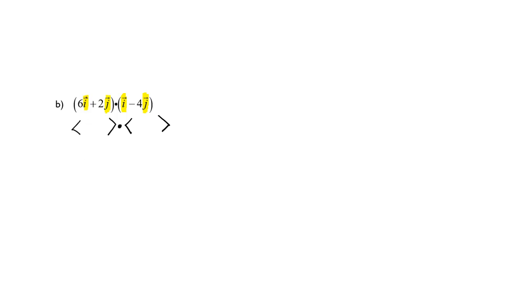Since 6 times a unit vector in the x direction will give me 6, and 2 times a unit vector in the y direction will give me 2, I will have a component vector 6, 2 dotted with 1, negative 4. So that will give me 6 times 1 plus 2 times negative 4. Now if you think about this, we're looking at how far these vectors have gone as a product in the x direction and the y direction.